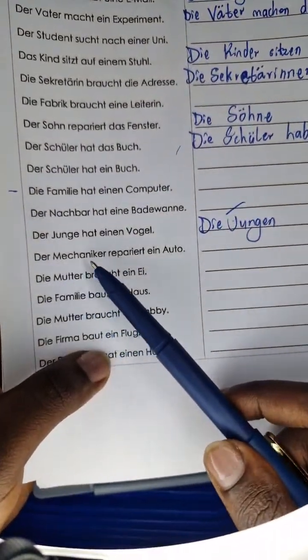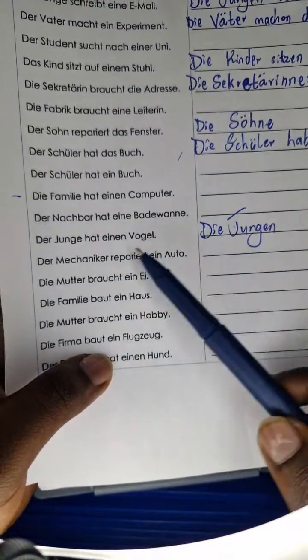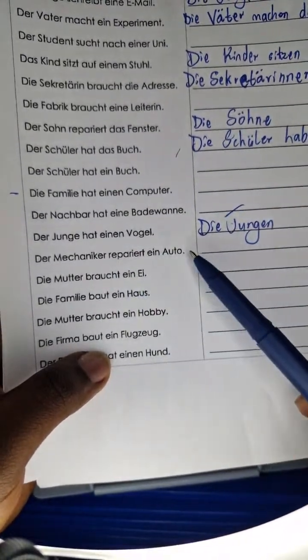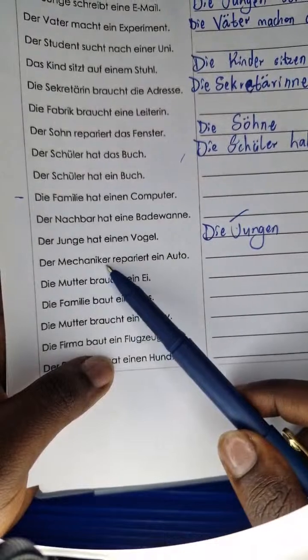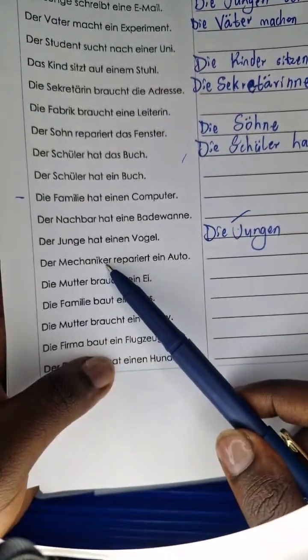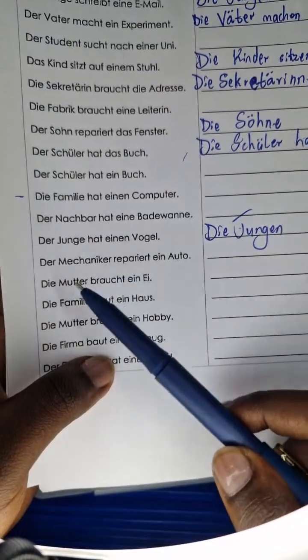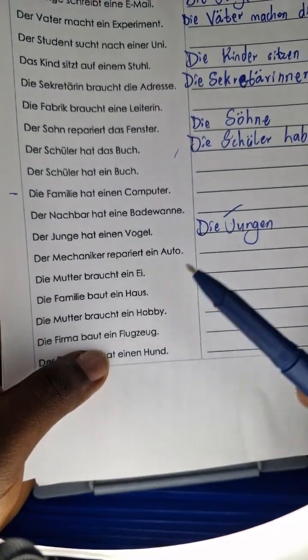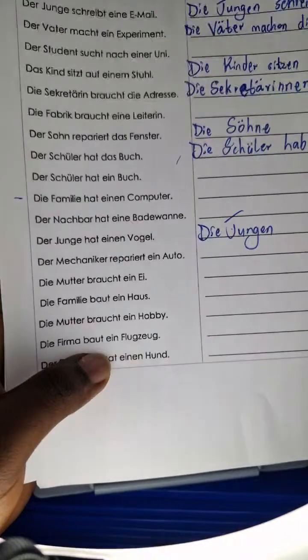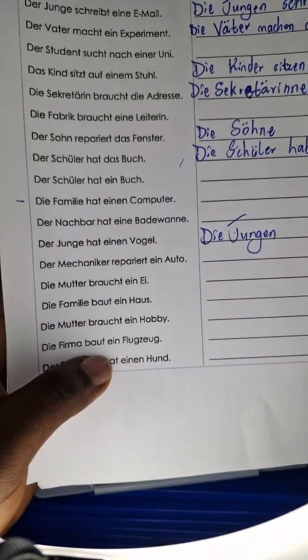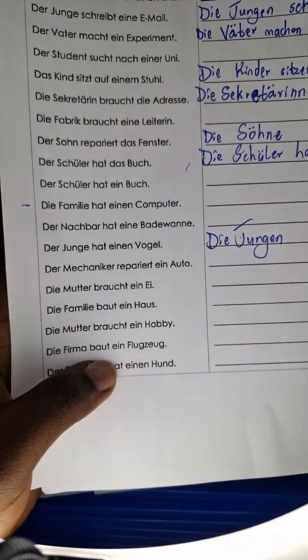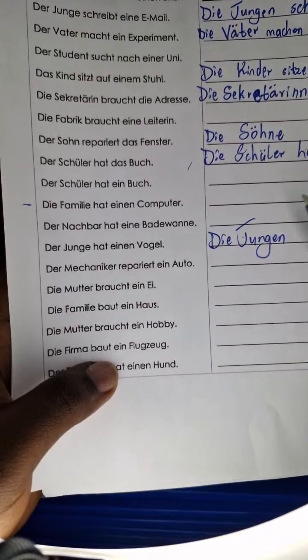Der Mechaniker repariert ein Auto. Now the mechanic is repairing a car. Now this will remain the same in plural. Remember we said most nouns ending in er remain the same in plural. So, die Mechaniker reparieren Autos. Die Mechaniker reparieren Autos.